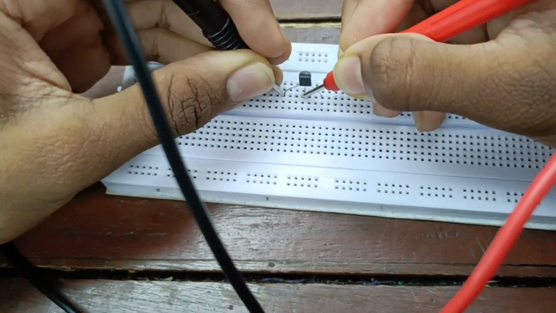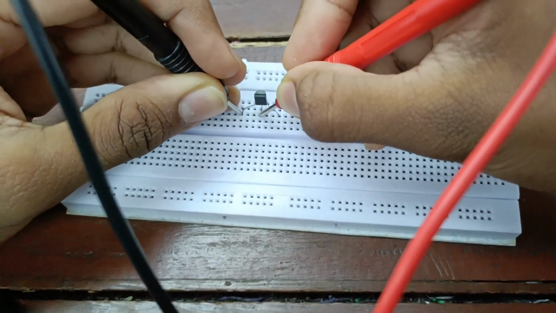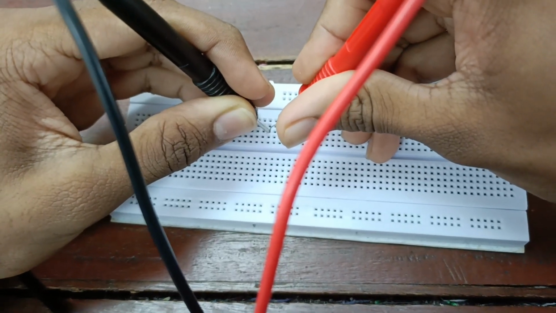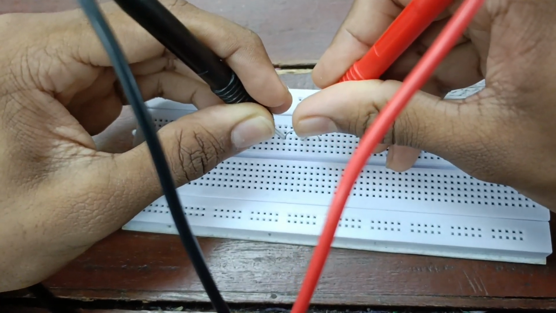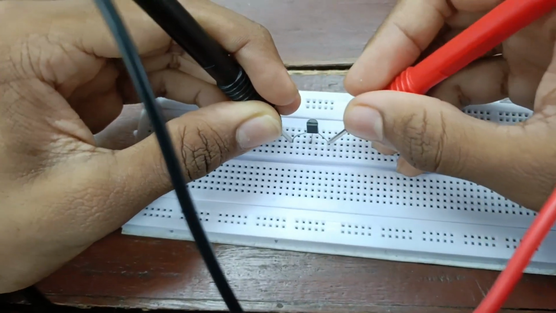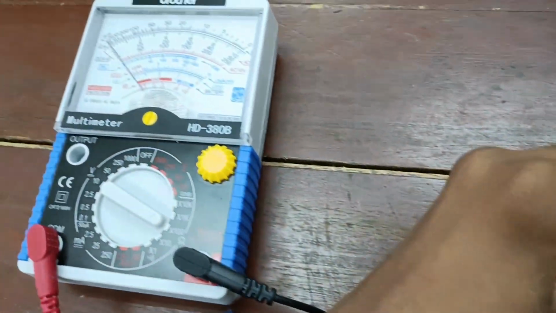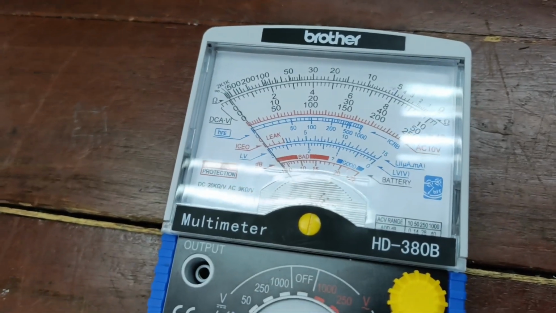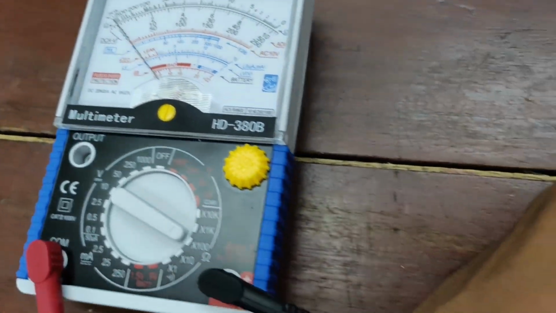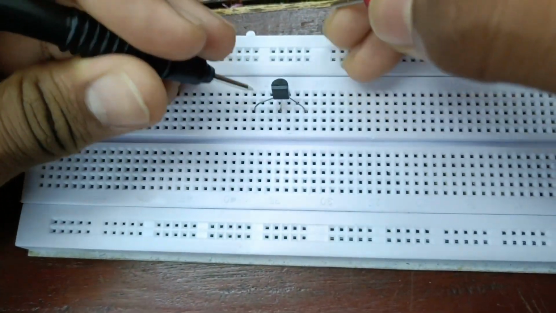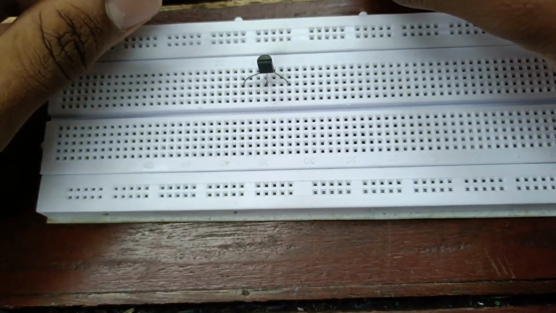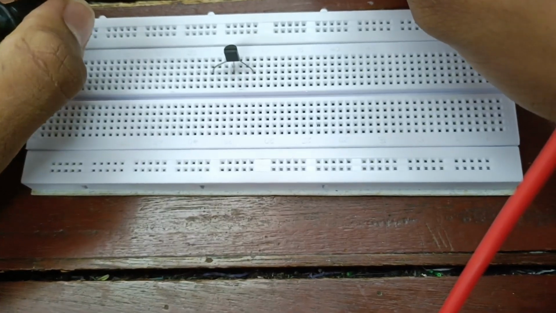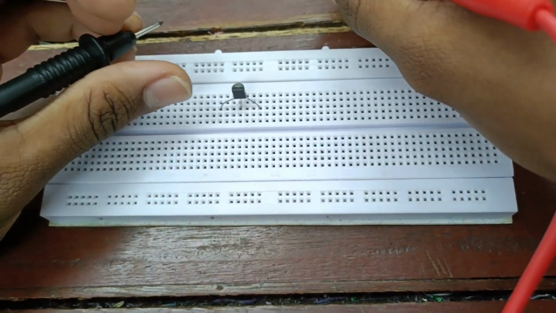So now, without changing the position at the first terminal, we need to move the other probe from the second terminal to the third terminal. Now we got our fourth reading, which is infinity ohm. So that's it for finding the base terminal of the transistor. Now we need to analyze the record that we get.